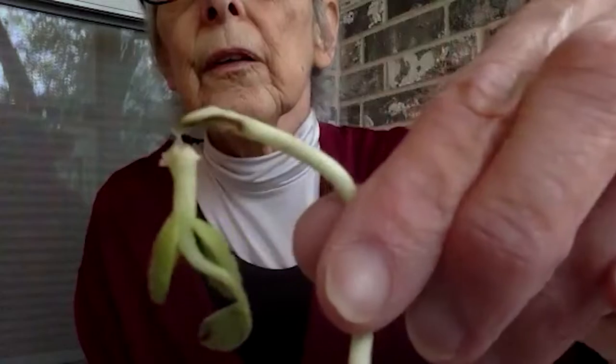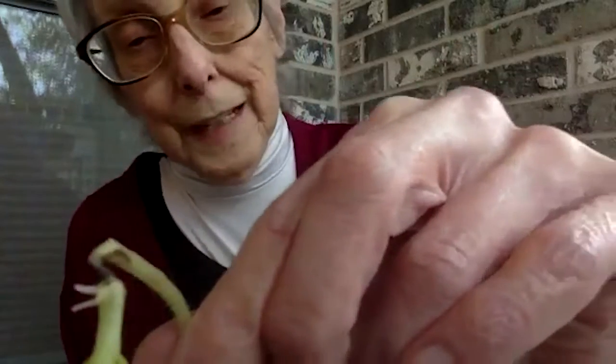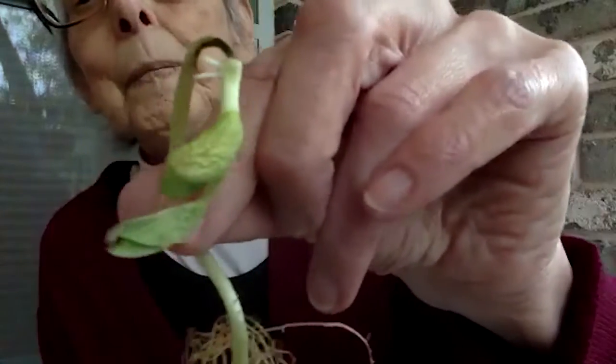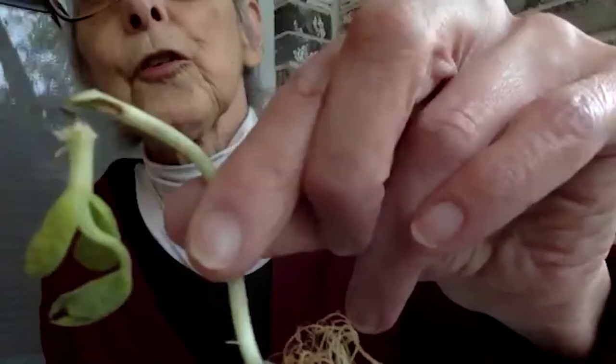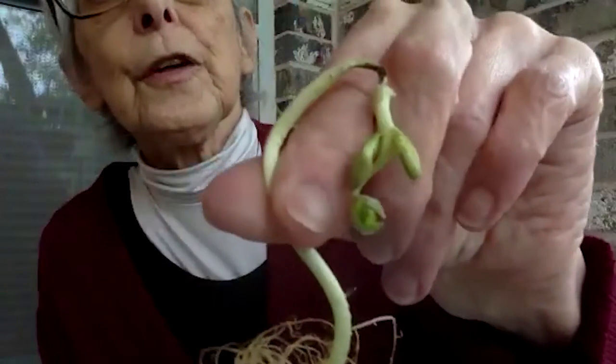Now, if you look here, you can see how the seed split into two parts. You can see that's because some seeds are monocots and some are dicots. So the big fancy names you don't have to remember right now. But this one had two different food sources on two different sides of it. And you can see that, and you can see how complicated the roots are.